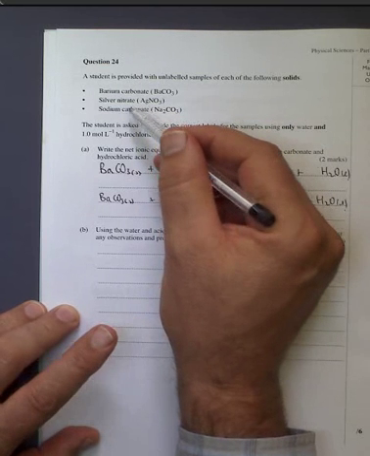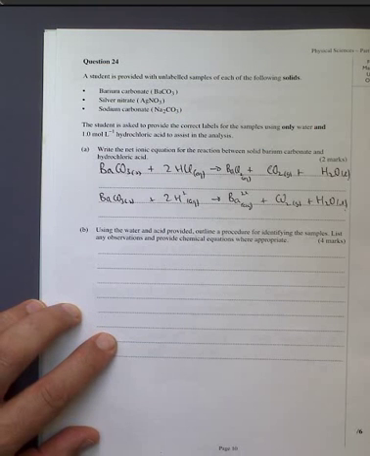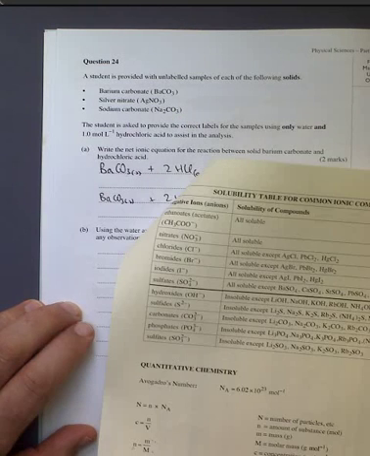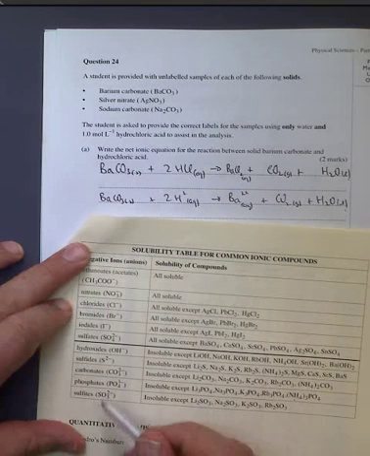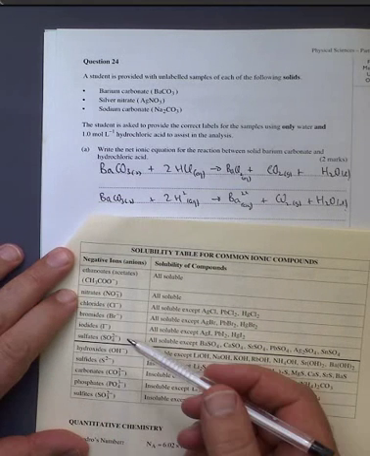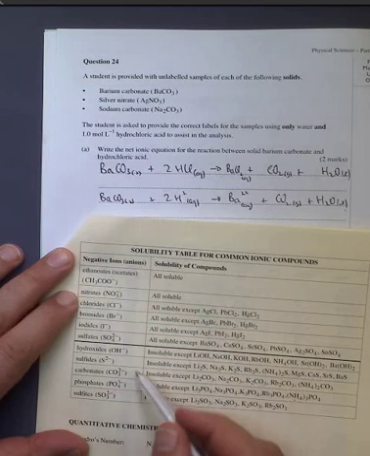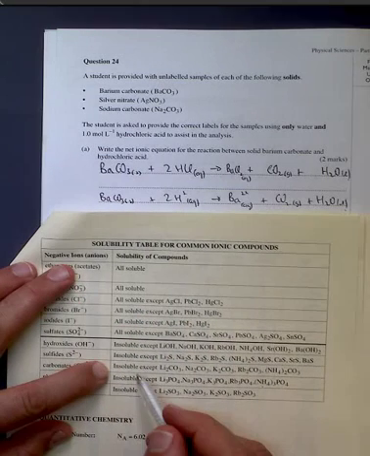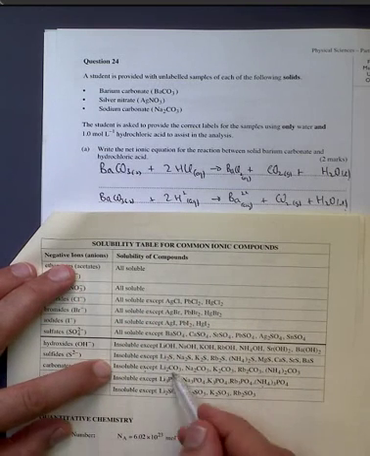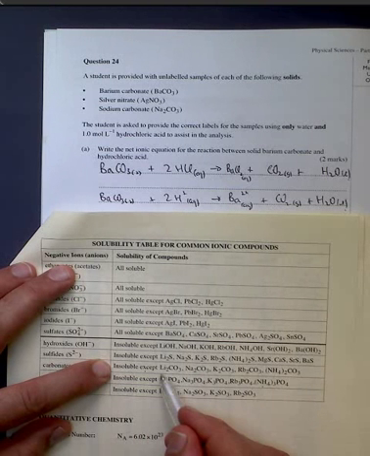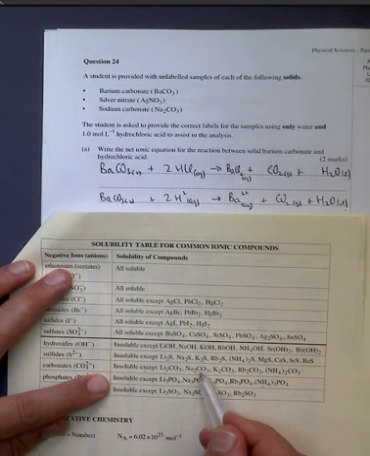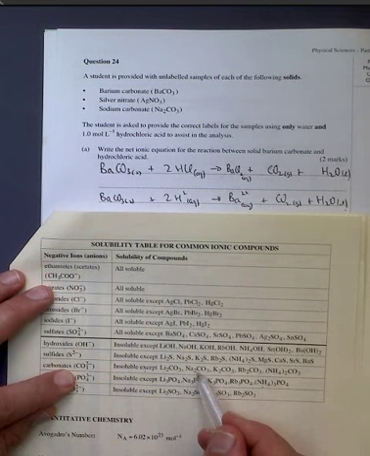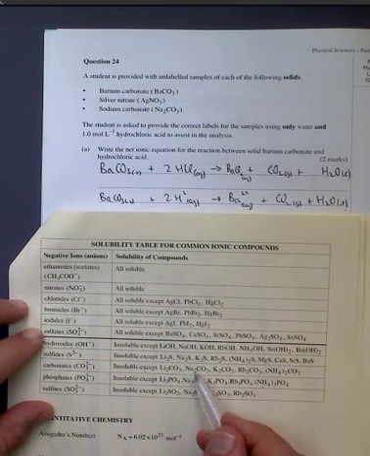So let's test each. So for instance, is barium carbonate soluble? Solubility table. So we've got our carbonates, here they are. They're all insoluble except for sodium. Is barium in there? No, barium carbonate is insoluble. What about sodium carbonate? Sodium carbonate is soluble. And what about nitrates? Silver nitrate.